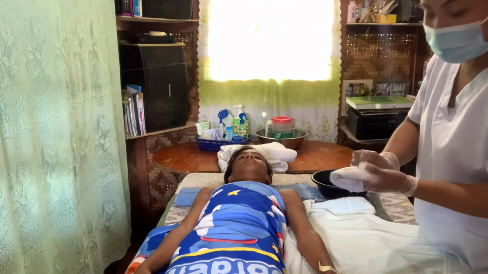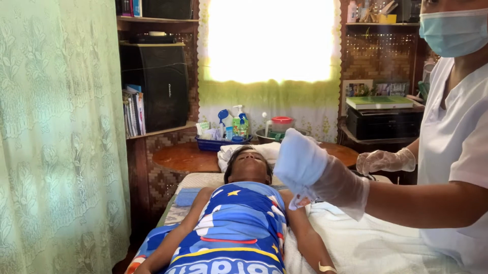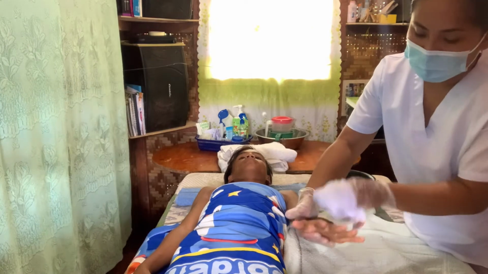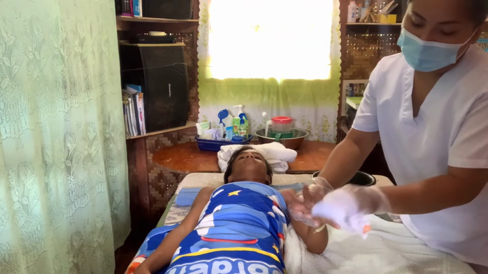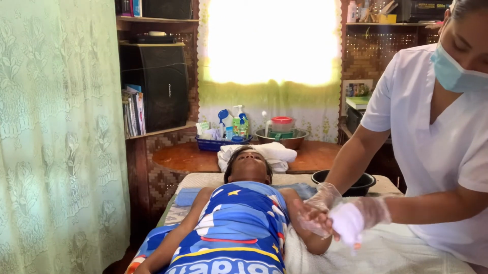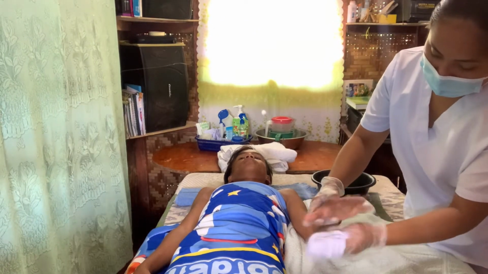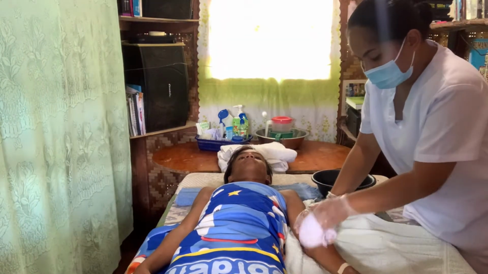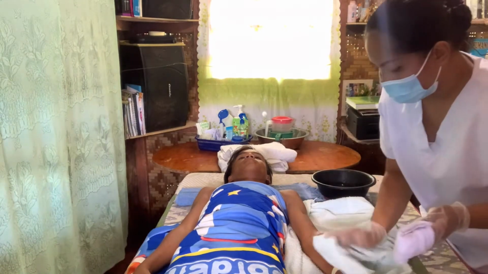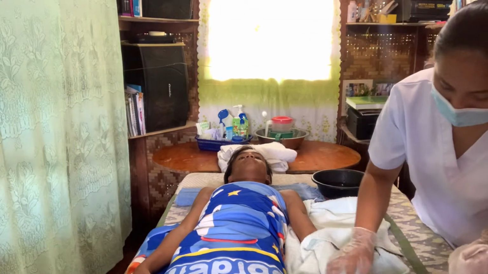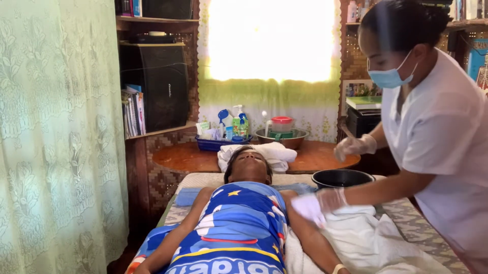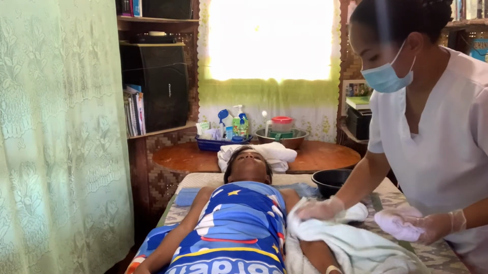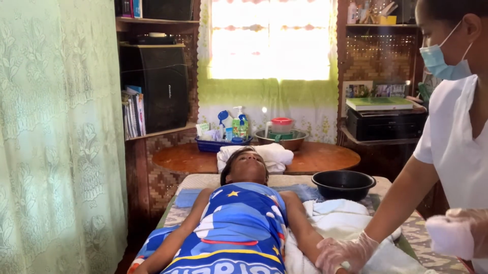We have to knit our cloth properly like this one. Okay, so we will be starting on the fingertips of our patient. Provide special care on the areas between the fingernails. Tap to dry. Tap to dry again.